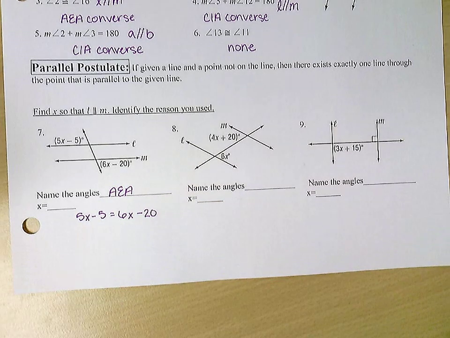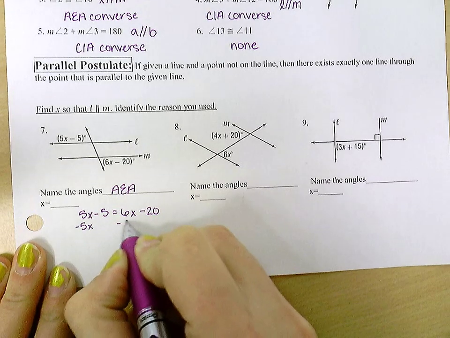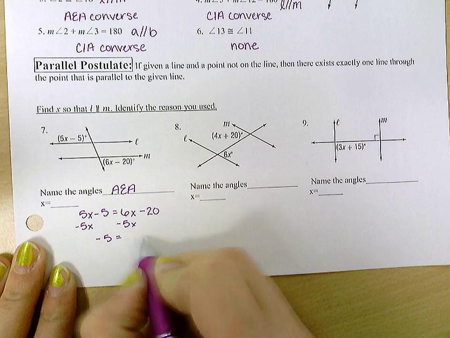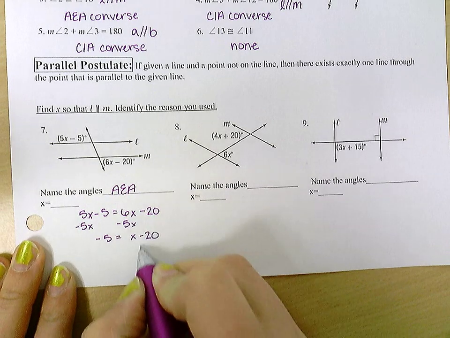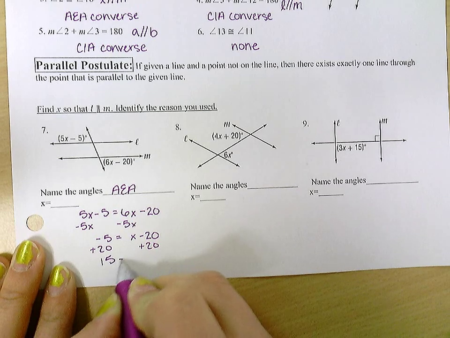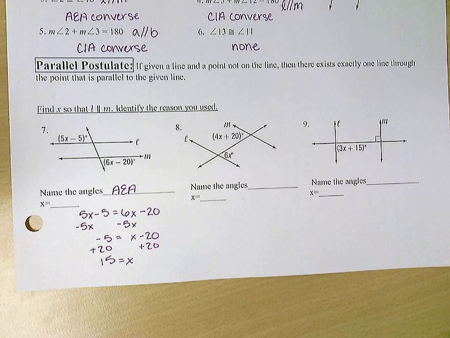And then I could solve for x from there. Okay, so I do get x is equal to 15.